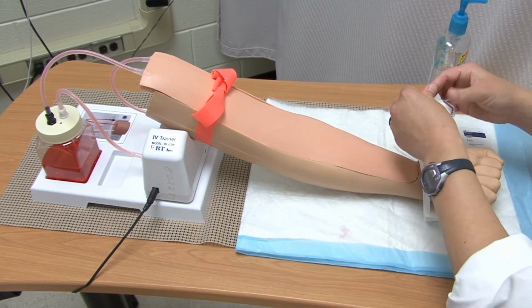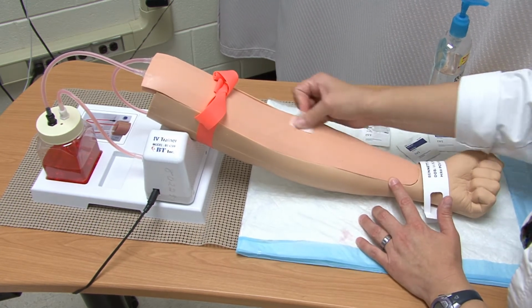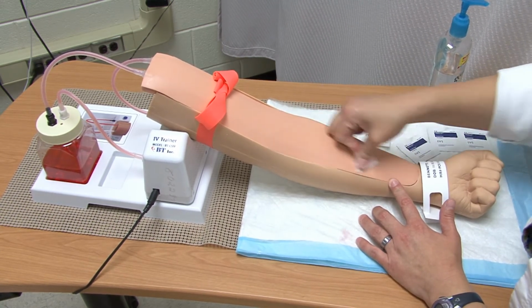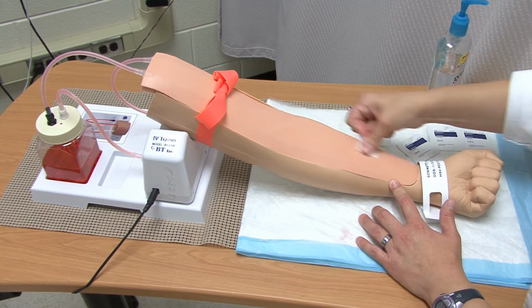The next thing I'm going to do is take an alcohol swab and put it on the vein. I'm not cleaning it for actual insertion, so I'm just helping it illuminate the vein. Usually it helps them show and you can see them a little bit better.